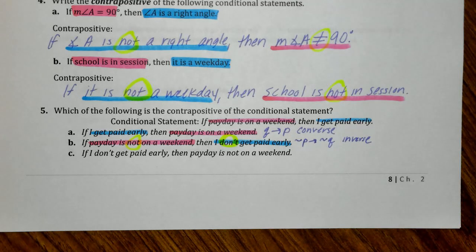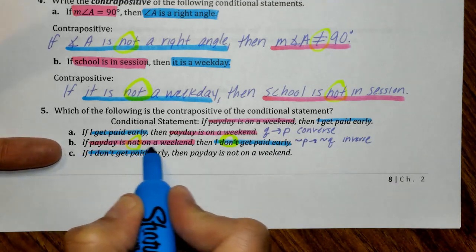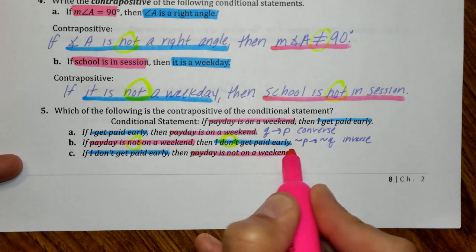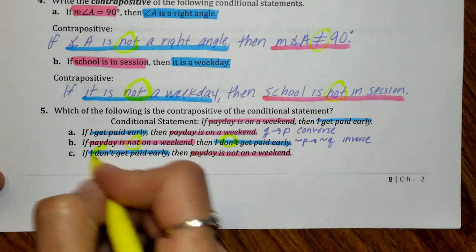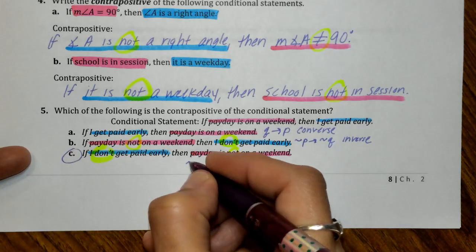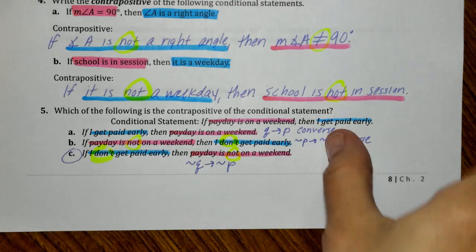So we take a look at the last one, it's the only choice left, right? If I don't get paid early, then payday is not on a weekend. Getting paid early was our conclusion. Payday on a weekend was our hypothesis, and we have negated both of these. So this is our if not Q, then not P, our contrapositive.